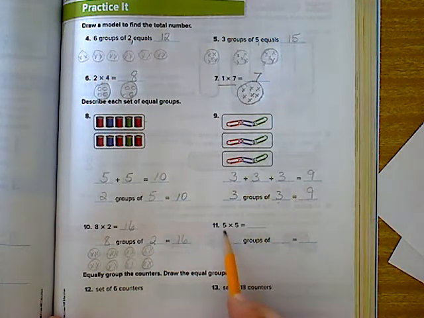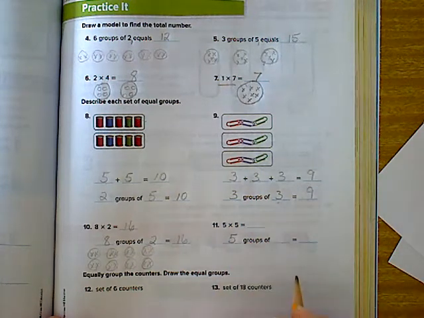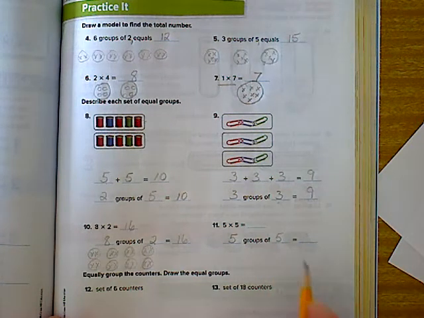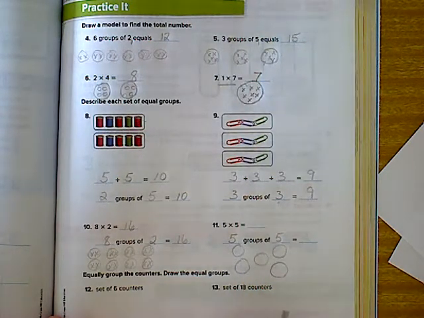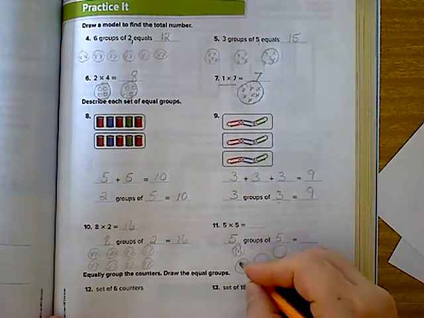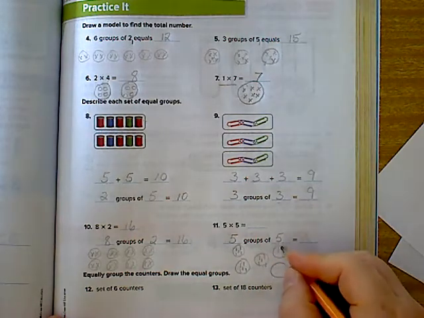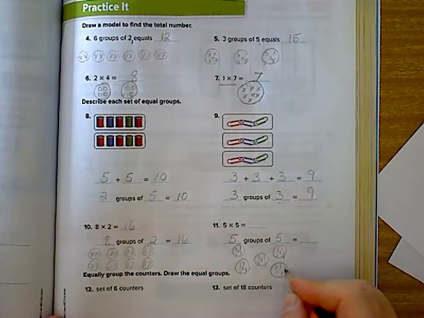All right, let's look at this one. 5 times 5 means that I have 5 groups of 5. So there's 5 in every one of my groups. So if there was a picture, and it doesn't say I have to make a picture for these, but I just like to look at it and see what it is. There would be my 5 groups, and now I'd have 1, 2, 3, 4, 5 in each one.